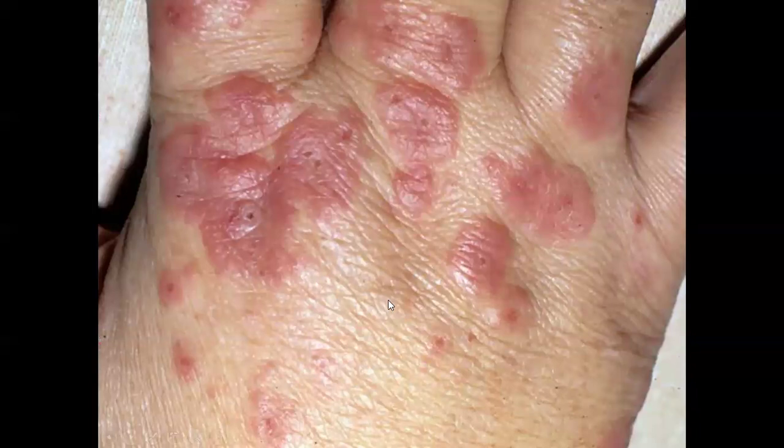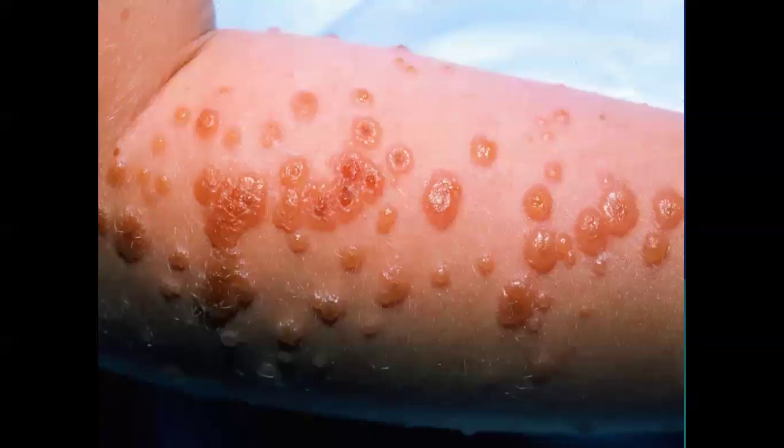So rather than seeing the vesicles, we see the targetoid lesions. Sometimes these targetoid lesions are associated with vesicles and blisters as well. So this is typical of erythema multiforme. In this picture, the blistering is more evident, but the targetoid nature of the lesion is still obvious. So this is bullous EM.